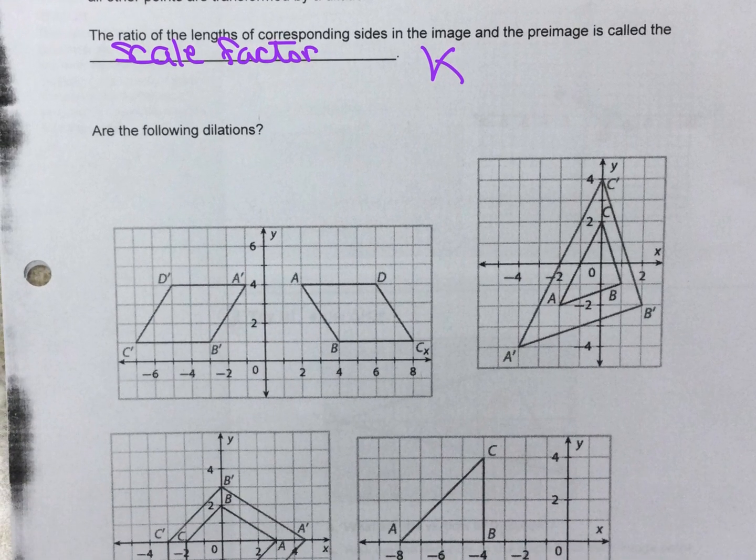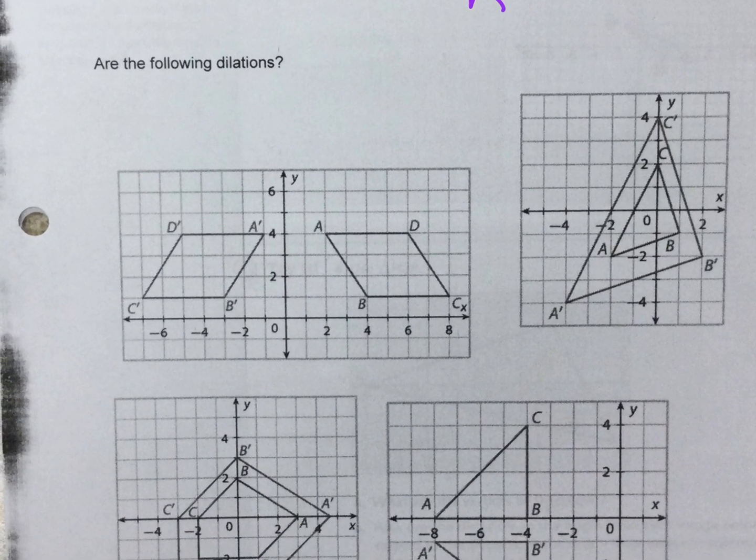So are the following dilations? Well, if we check all the side lengths on this, 1, 2, 3, 4, and this one's 4. This is 4, and this is 4. This one is 2, 3, and this one is 2, 3. So technically, all these are the same size, aren't they? But we could actually say, yes, it's a dilation with a scale factor of 1. I know that's weird, but some books do that. I say no, I don't think it's a dilation.